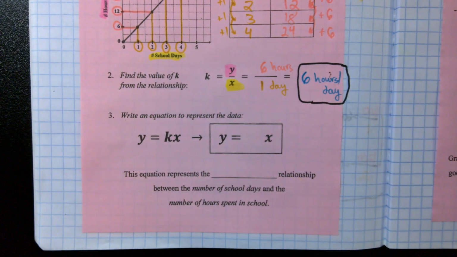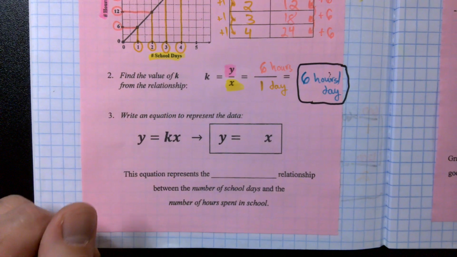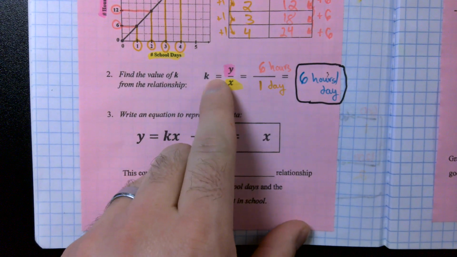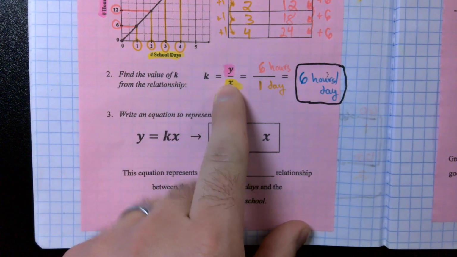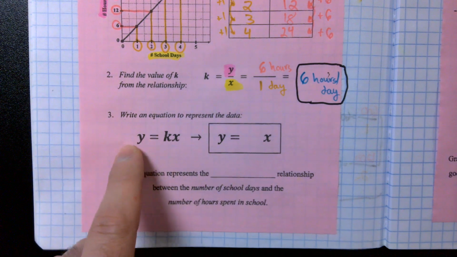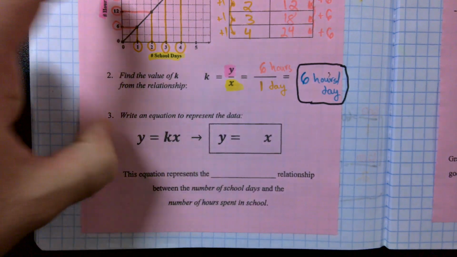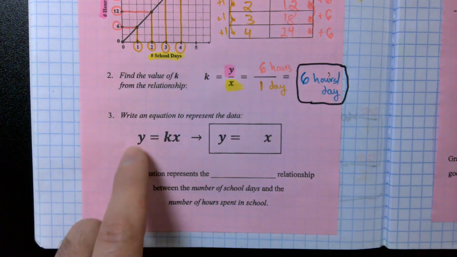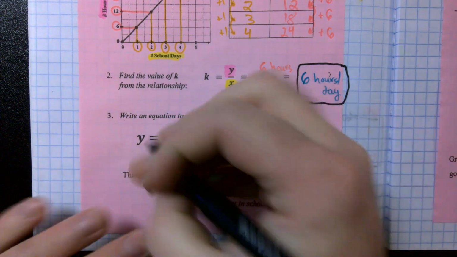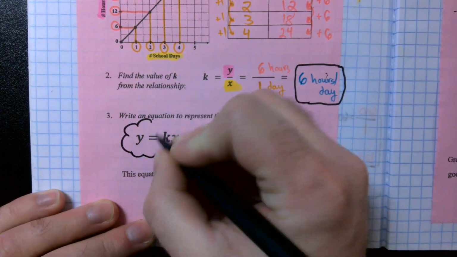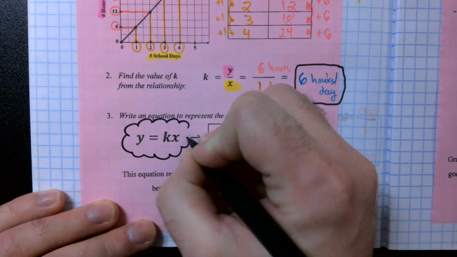So now what we're going to introduce is this equation, right? We already have one equation, k equals y over x, all right? But now we're going to write an equation that represents this data. The equation looks like this. Go ahead and do a nice big old cloud around this because it's important.